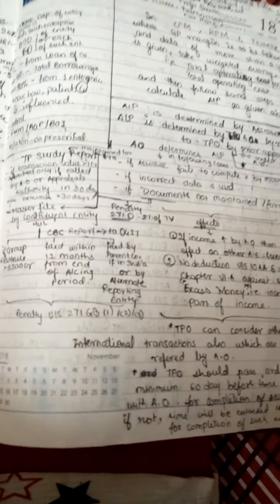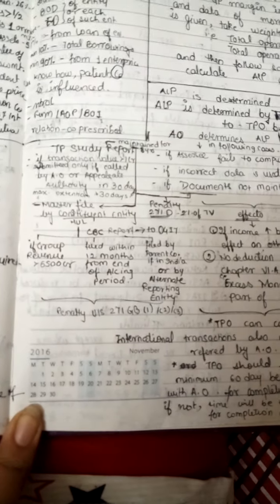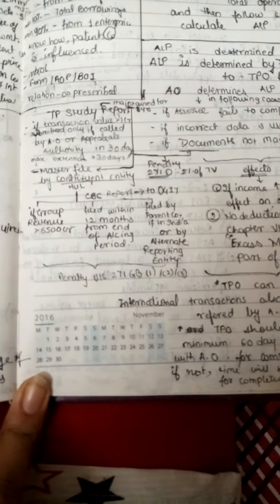It is not filed with the return, it is submitted only if called by AO or appellate authority within 30 days. This time limit may be extended by another 30 days. And the next document is master file, which is filed by a constituent entity.